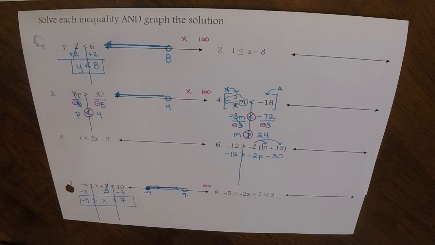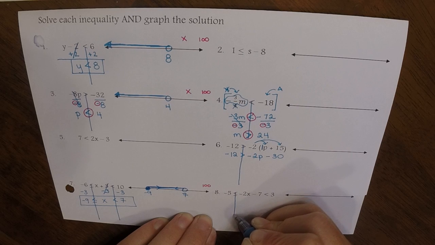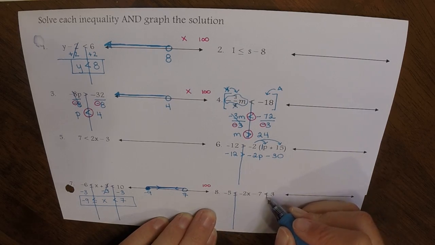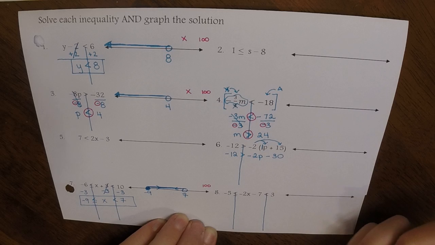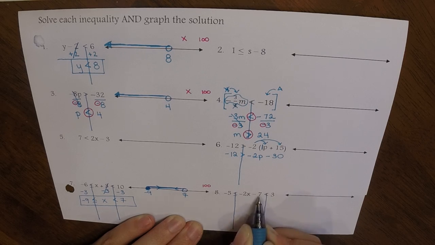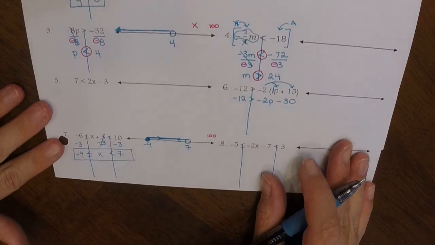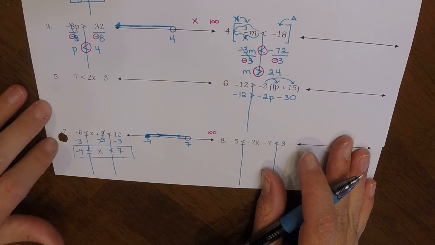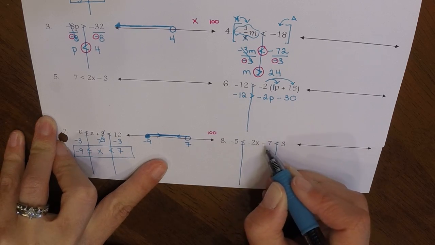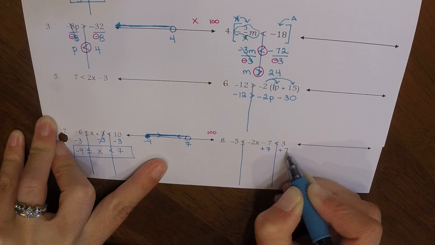Good. So I'm going to get you started on number 8. Actually, I'll probably do number 8 just because these are different. So here's our variable. We know that in order to solve this, we need the negative 7 and the negative 2 to go away. So remember, when we're doing this, we're going to go ahead and move the 7 first, so I would do plus 7, plus 7.